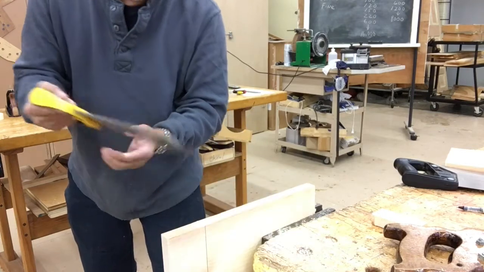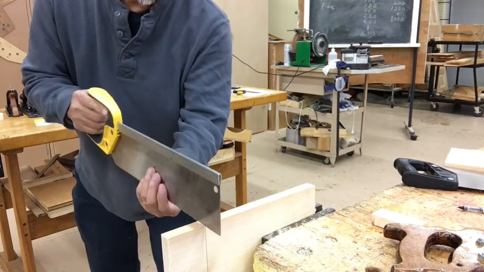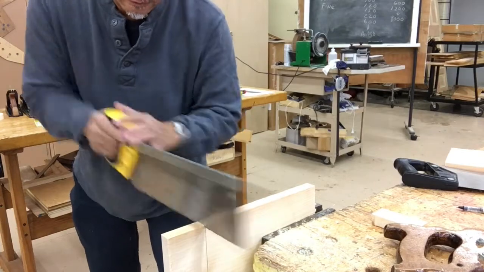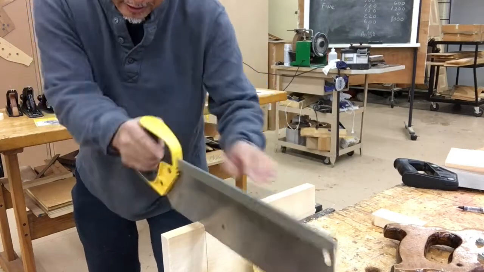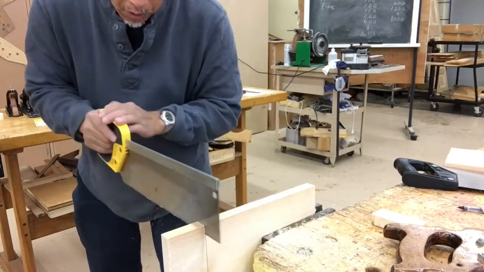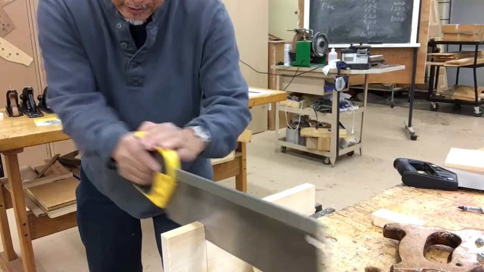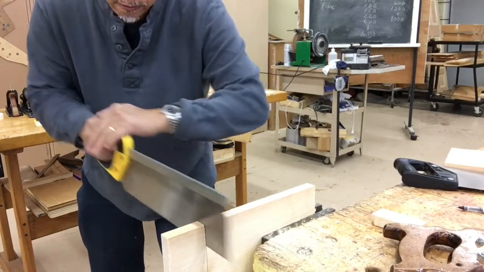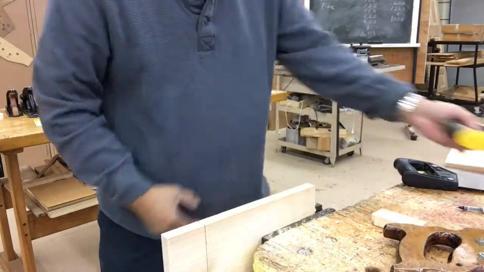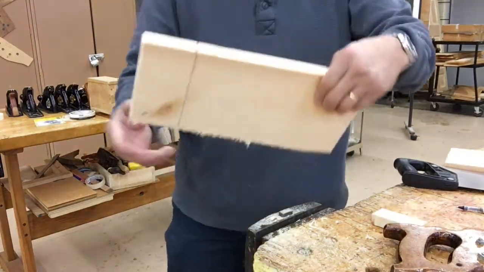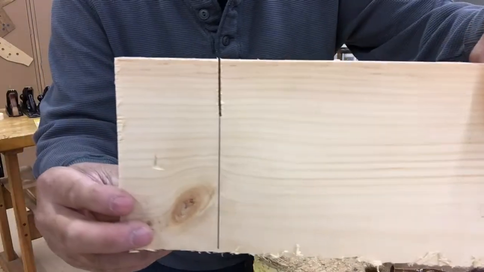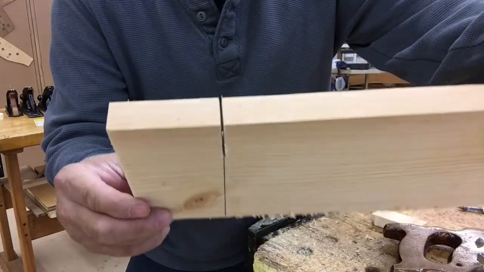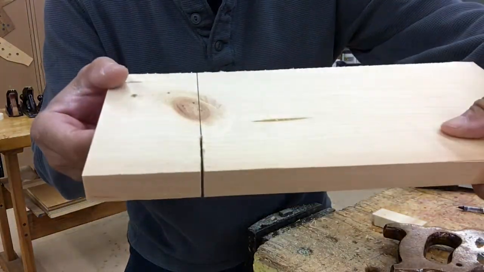Now this one is about maybe 14 to 16 teeth per inch. It cuts very, very smoothly. You have to hold it kind of straight. And if I cut any more, it will go all the way through. And you can see that right there. Cuts very, very straight all the way through.